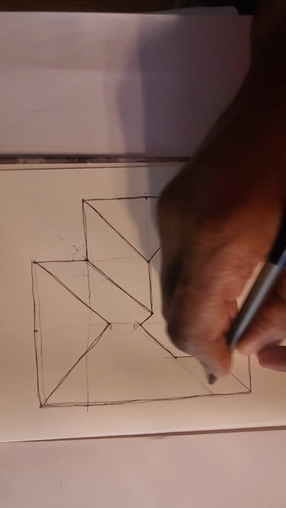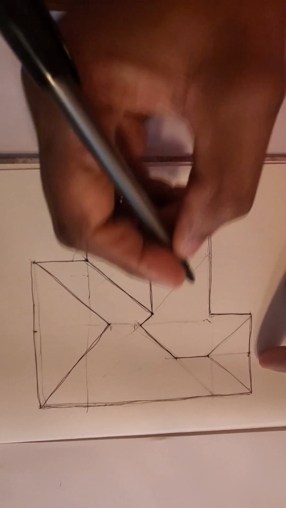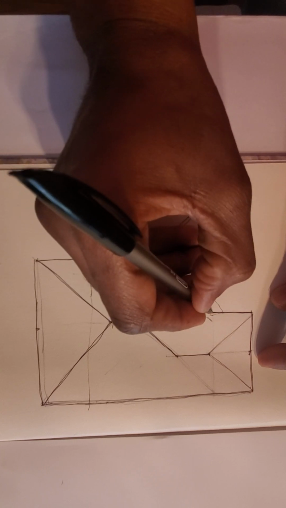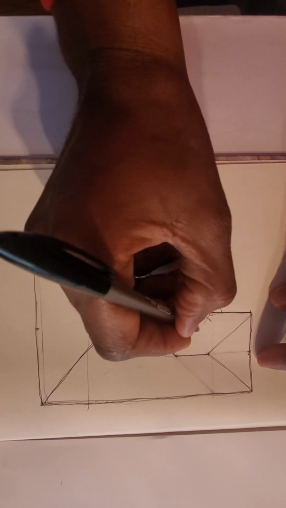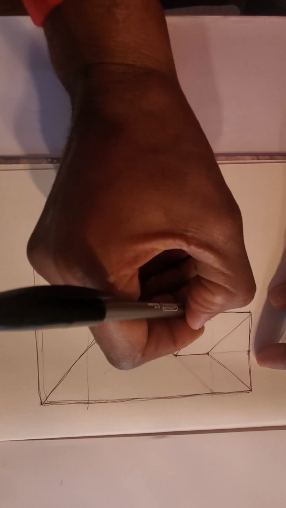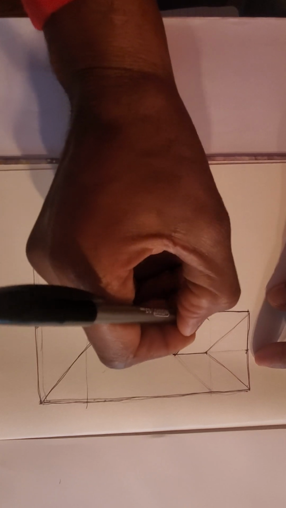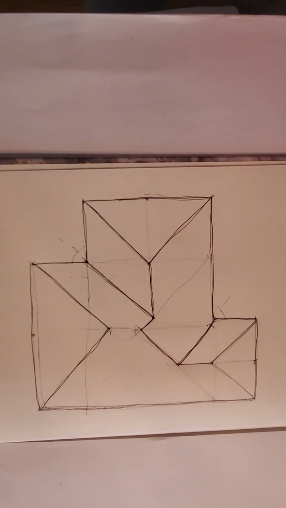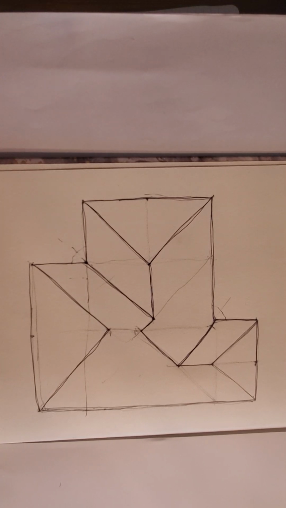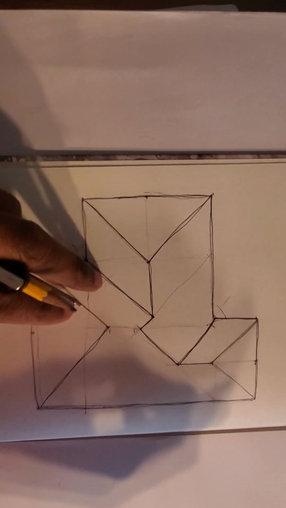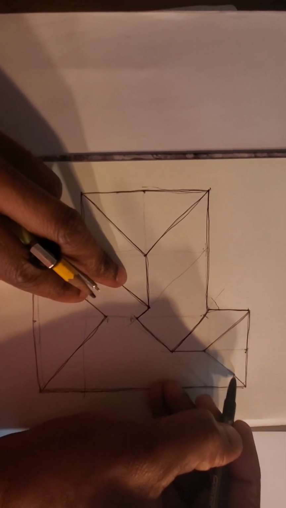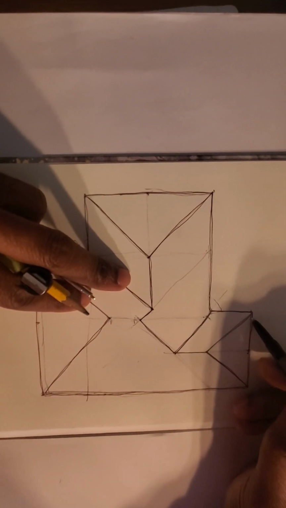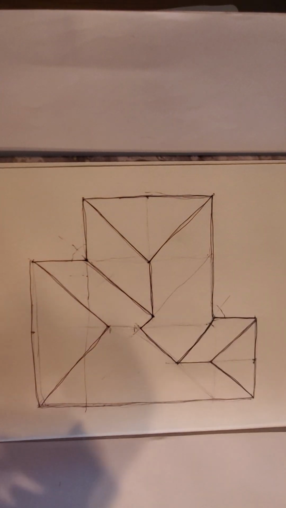So this section here would be removed. Then we join from here. Again, we bisect the angle that is formed here. And when we bisect this angle, this will automatically fall right there, fall in place. Right there. So everything basically falls in place as you go. And before you realize it, we have created our roof framework for this.